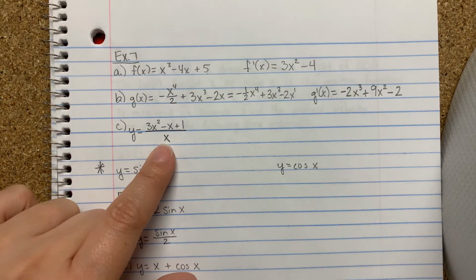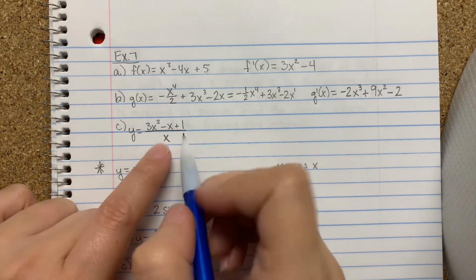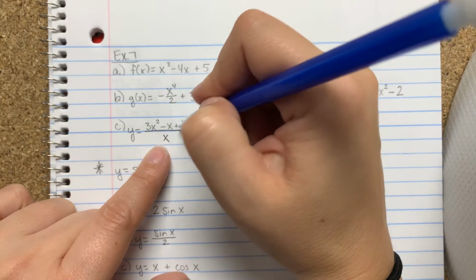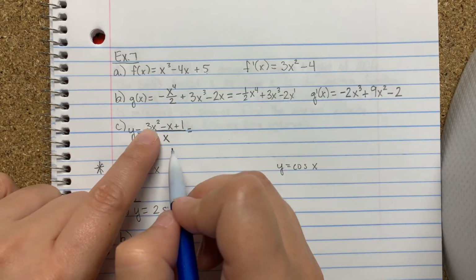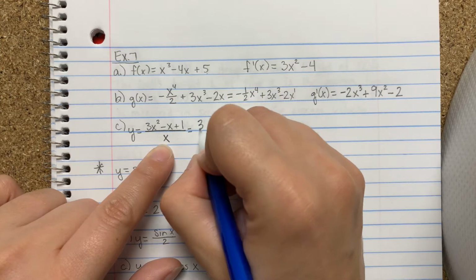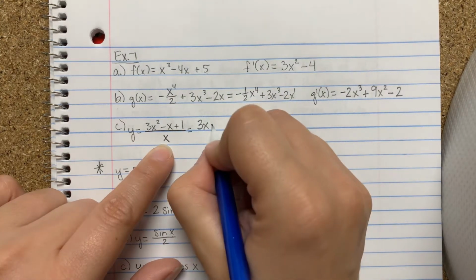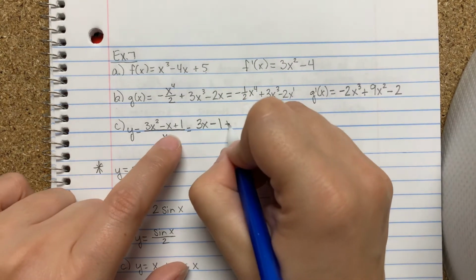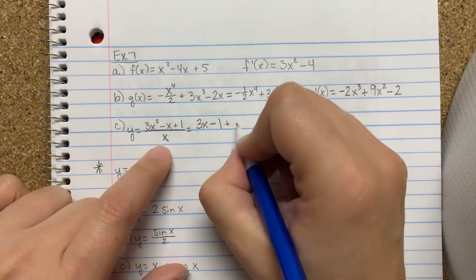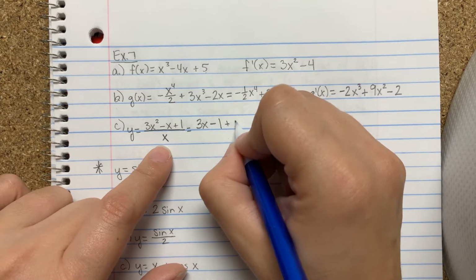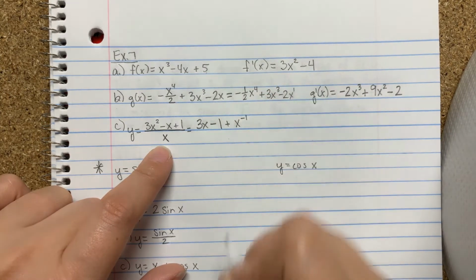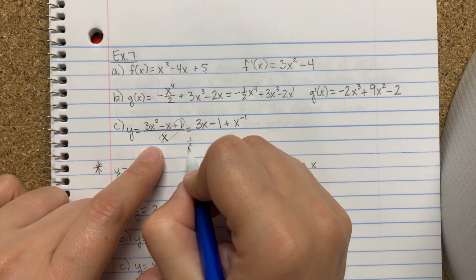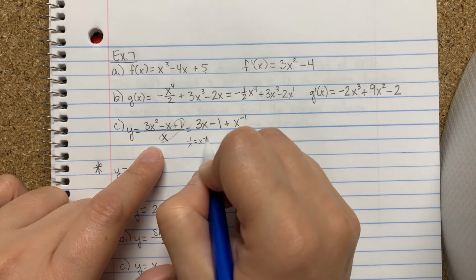Okay, this one we're also going to have to rewrite. So anytime you have a variable in the denominator, I would try to divide that out. So I'm just going to take each of these terms divided by x. So 3x squared divided by x is 3x. And then minus an x divided by x is 1. And then plus 1 divided by x. Instead of writing it as 1 over x, I'm going to write that as x to the negative 1 power. So this piece right here is really 1 over x, which is x to the negative 1 power.